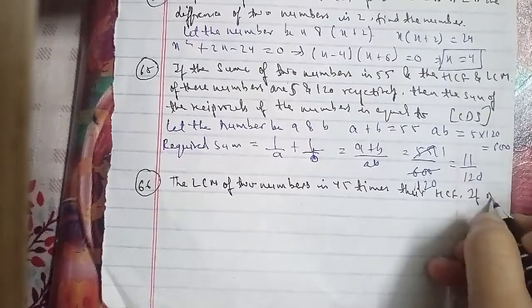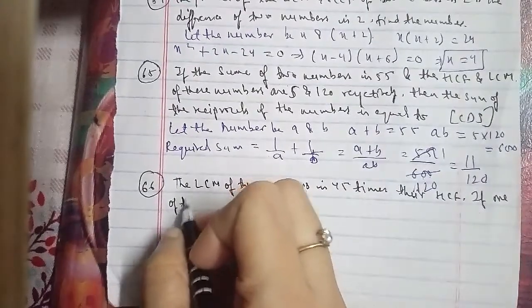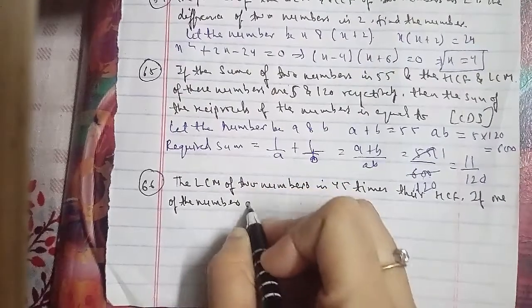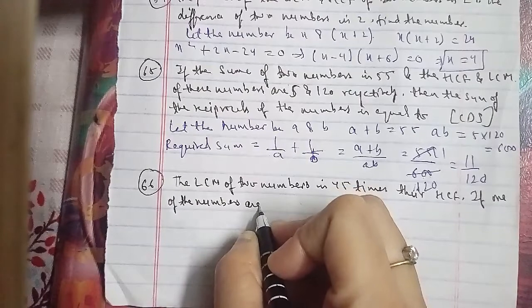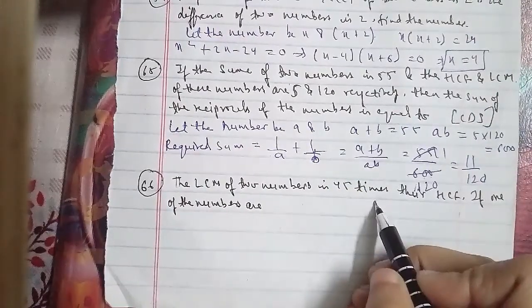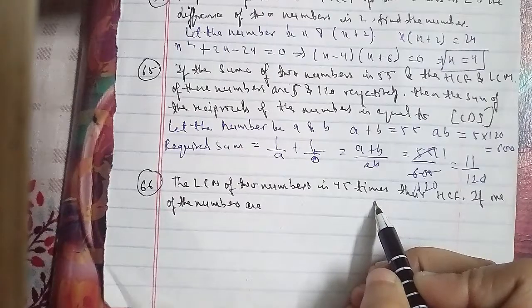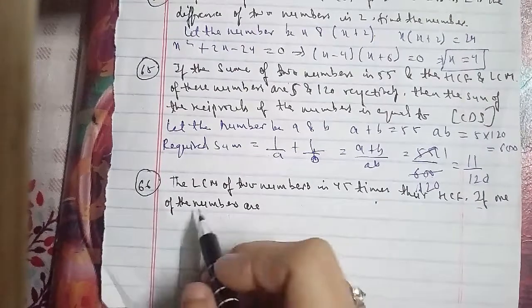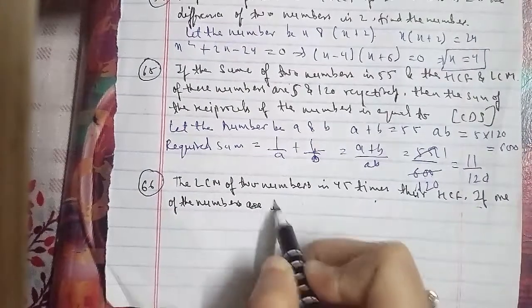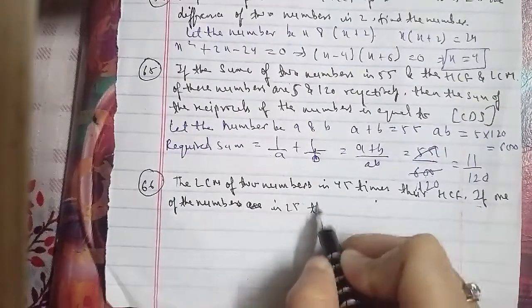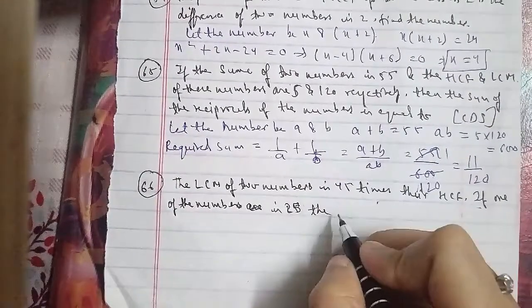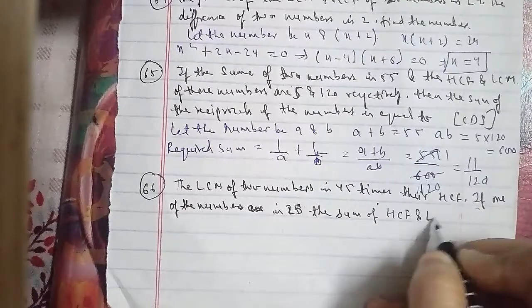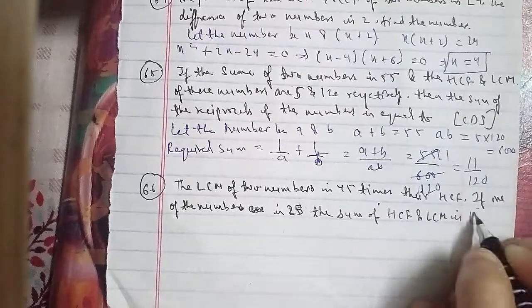If one of the numbers is 25, and the sum of their HCF and LCM is 1150, you have to find the other number.